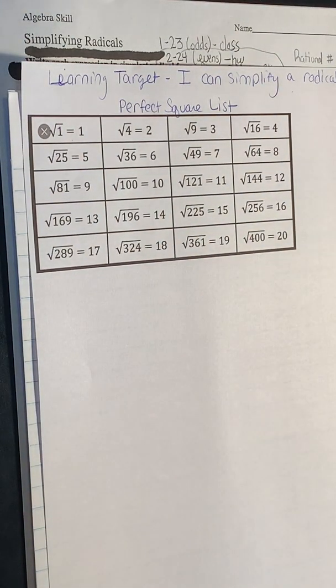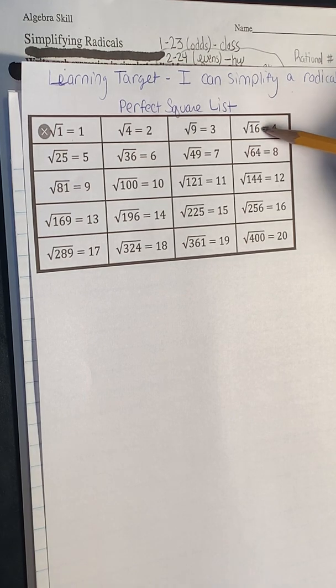Welcome to today's lesson, our learning target. I can simplify a radical or a square root. Here's our perfect square list.